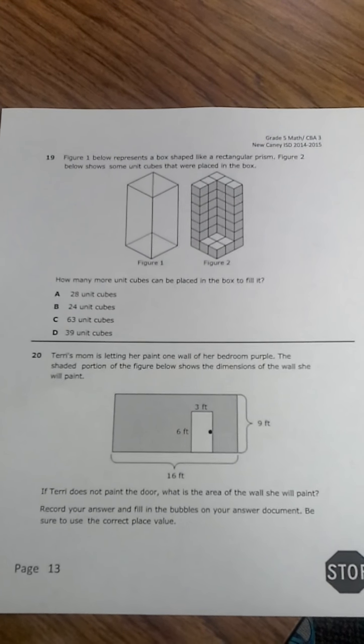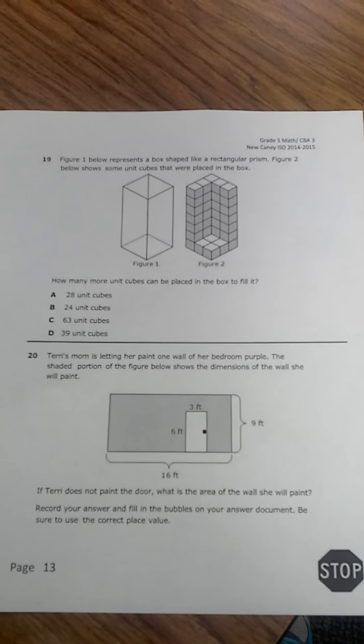Record your answer and fill in the bubbles on your answer document. Be sure to use the correct place value.